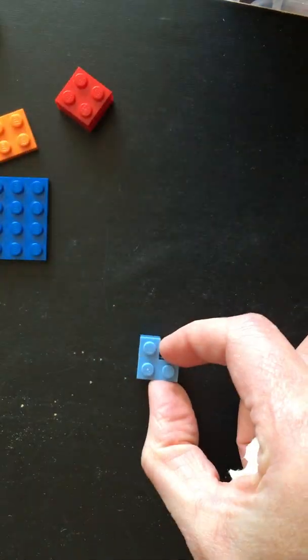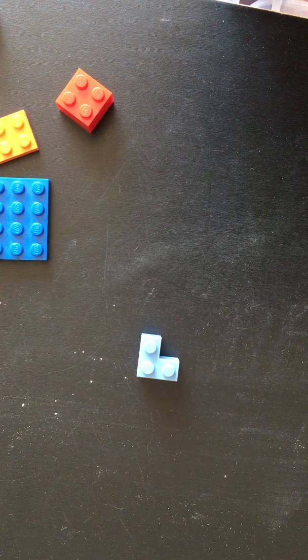What if we have a shape like that? That doesn't work, right? We can't say length times width, but we could look at that and we could say, okay, that has an area of 3 square studs, correct?